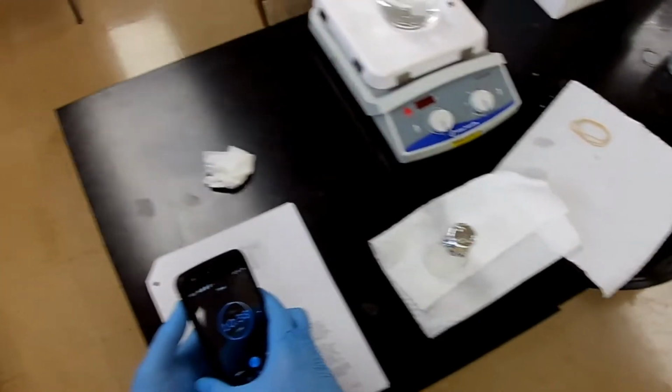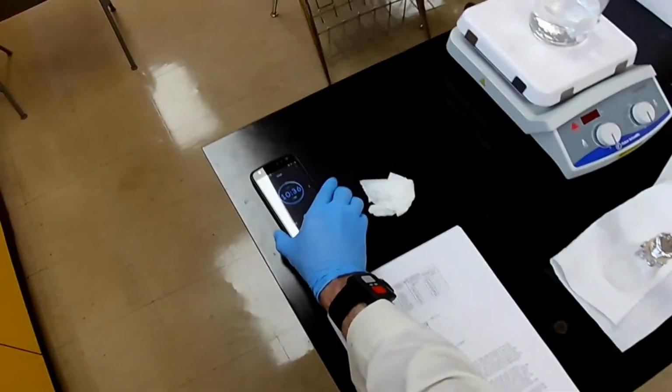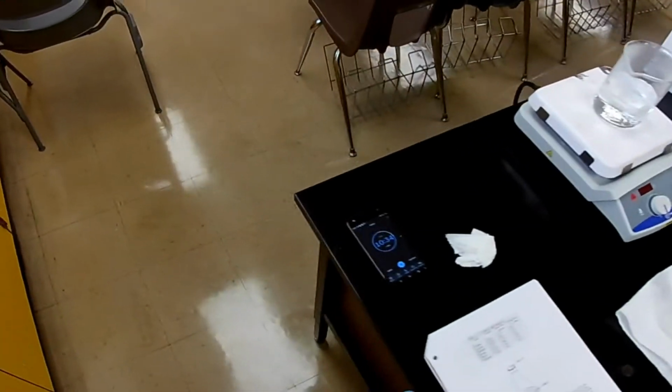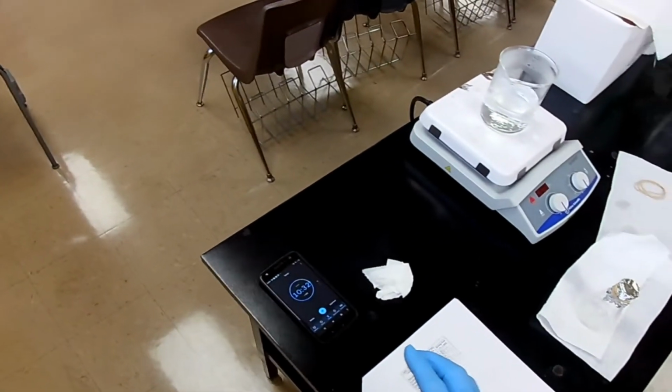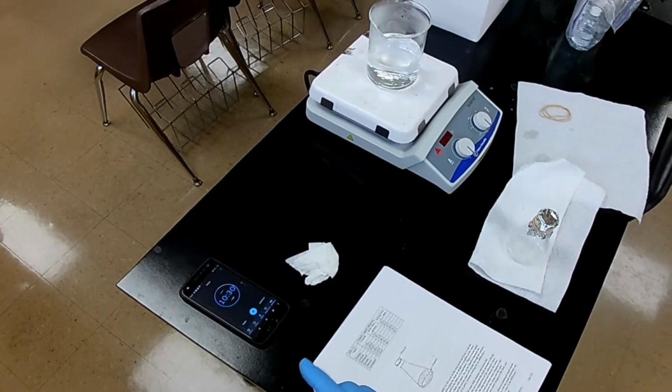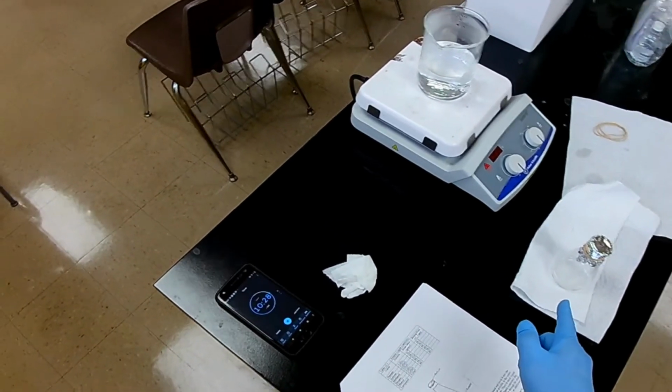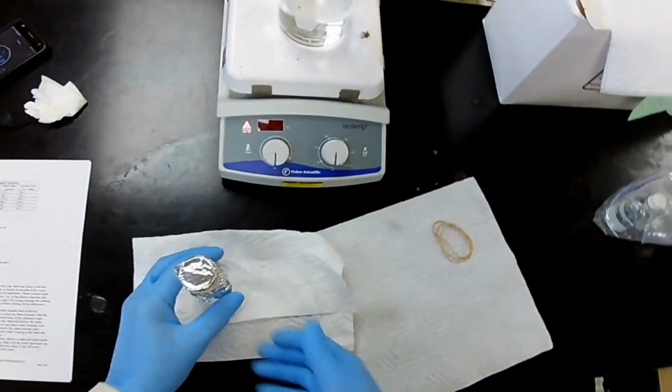You know what I'm going to do while we're waiting? We're going to pause. I'm going to change the battery. And I'm going to pick it up again when it's time to weigh the flask and check its volume. So I'll be back in just a second. I'm back, and the flask is cool.